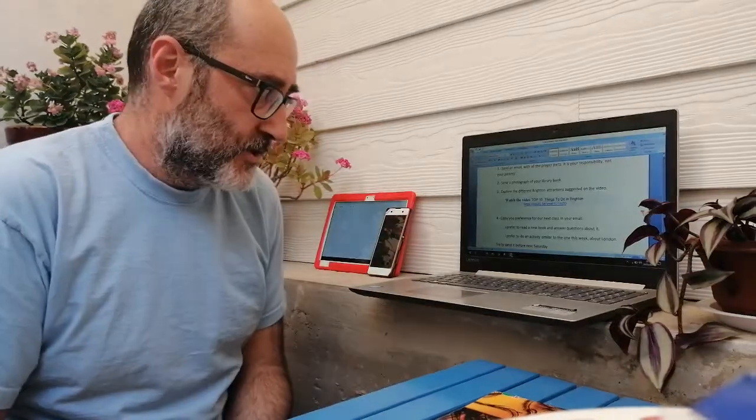So it's not only useful for this class, it may be useful to prepare a trip with your family abroad, in a different country, or in Spain, because this works in Spain too.